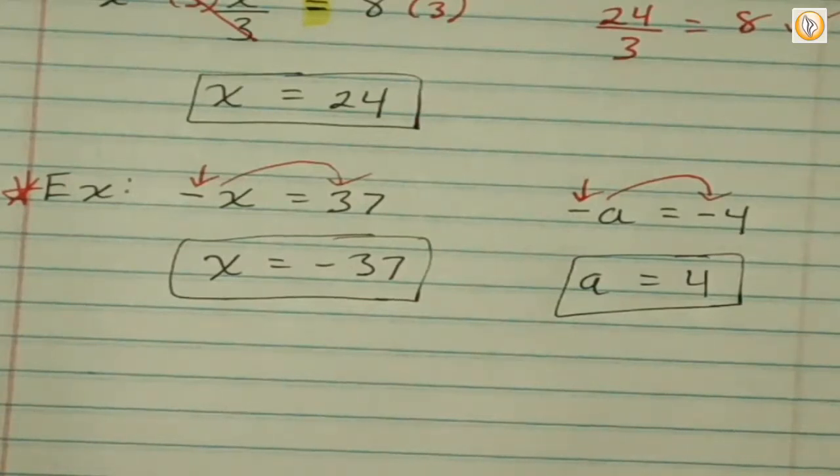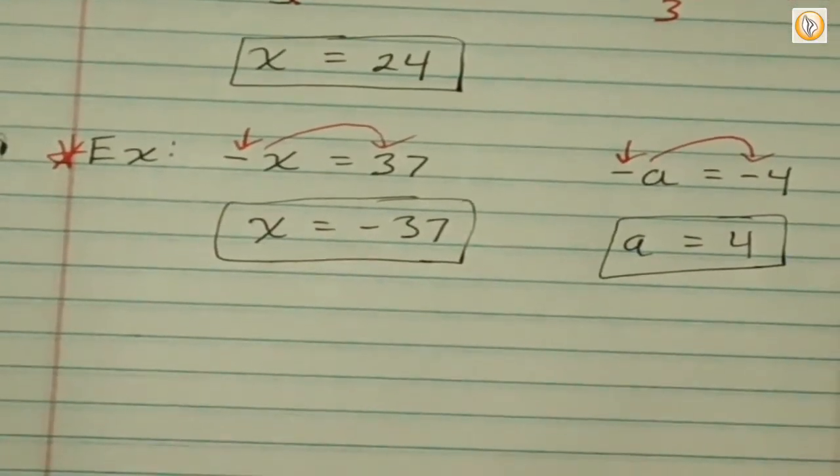I love algebra. It's still algebra. So any questions about that?